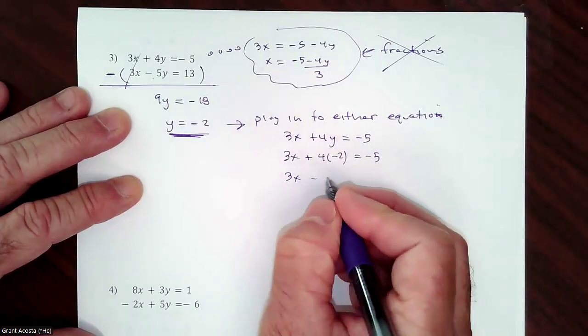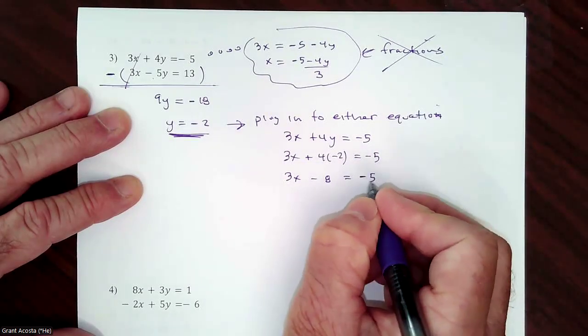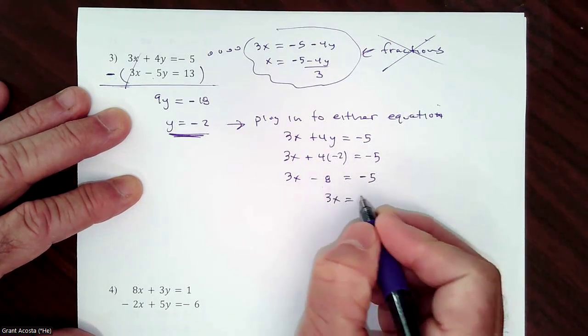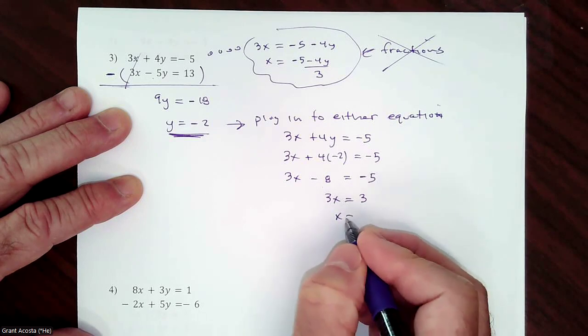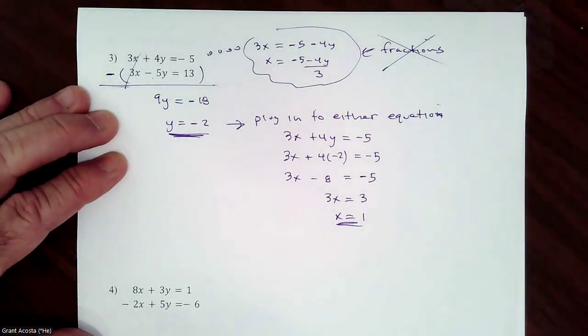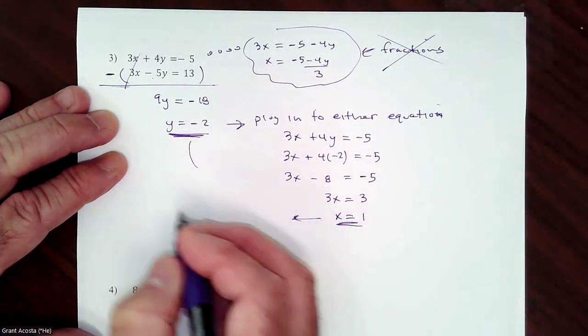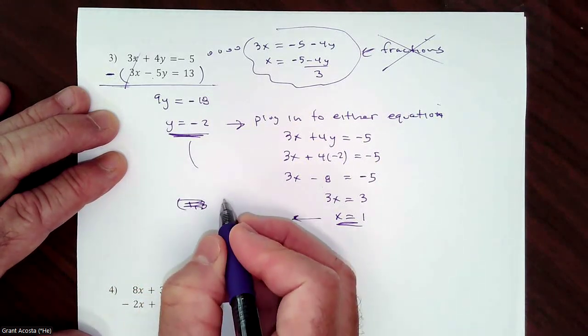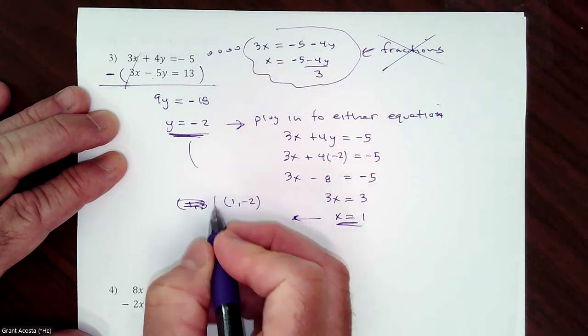That's 3x minus 8 equals -5. If I add 8, that's going to give me 3. So x is 1. So I'll put these both together. My solution, whoops, why did I say 1, 3? My solution is 1, -2. There we go.